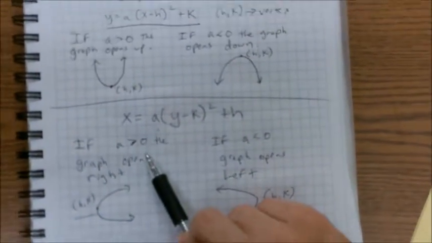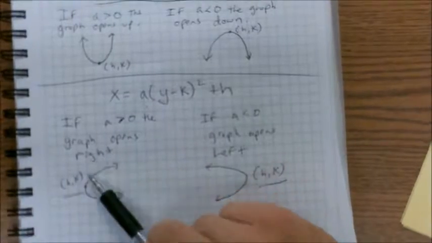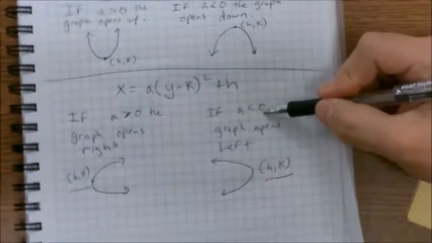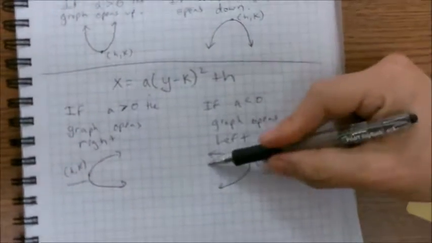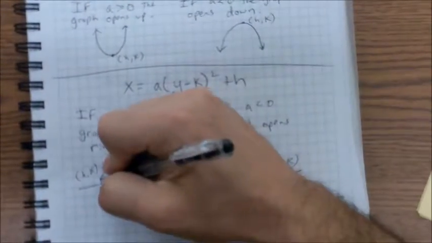If a is greater than 0 when it's x equals, the graph's going to open to the right. If a is less than 0, it would open to the left. And the vertex again is located right there.